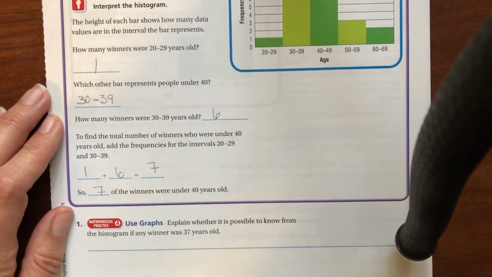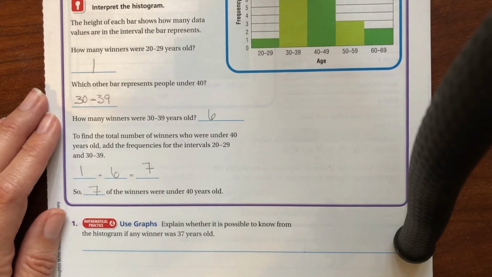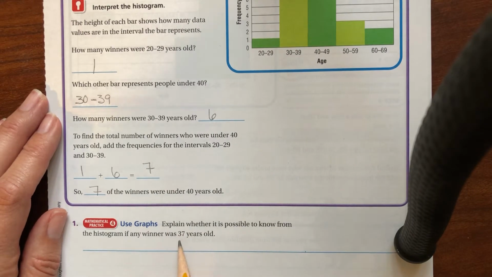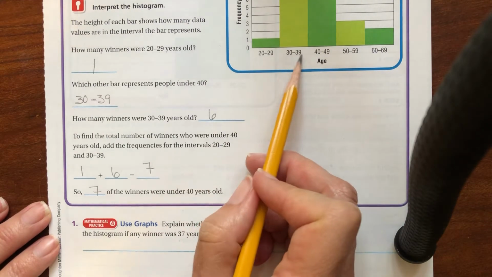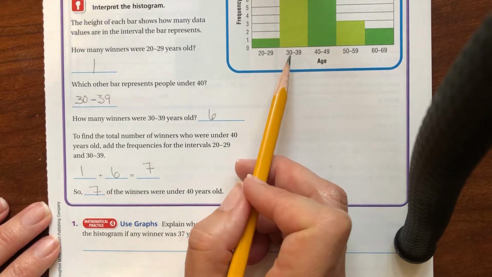Is it possible for us to know if any of the winners was exactly 37 years old? No, because we have a range of numbers here, no exact numbers.